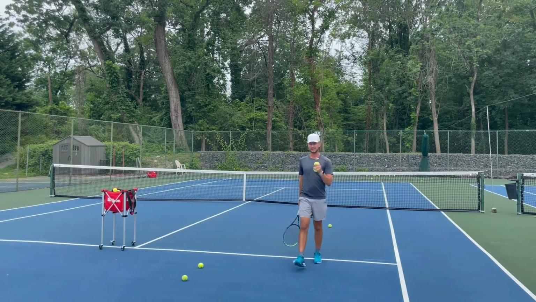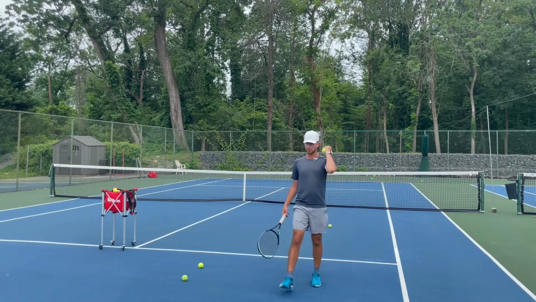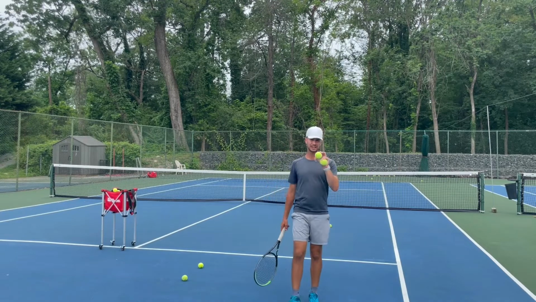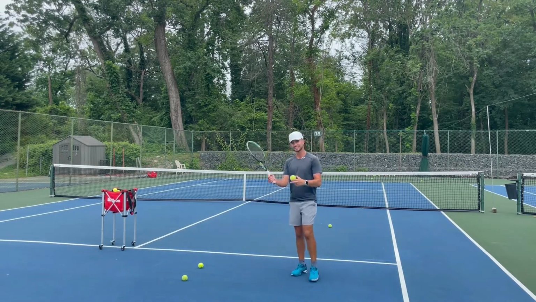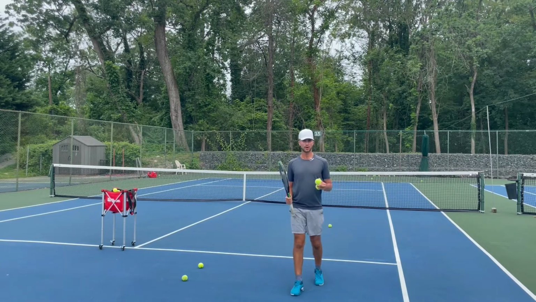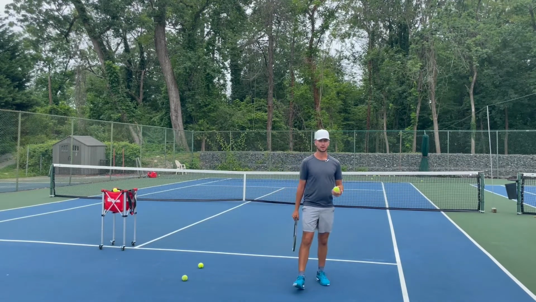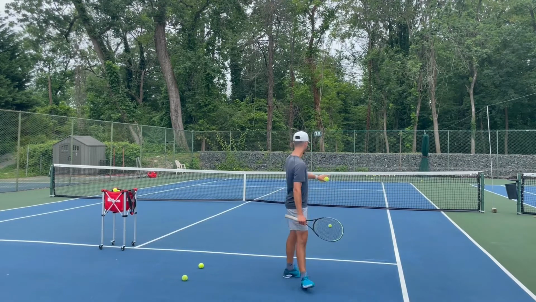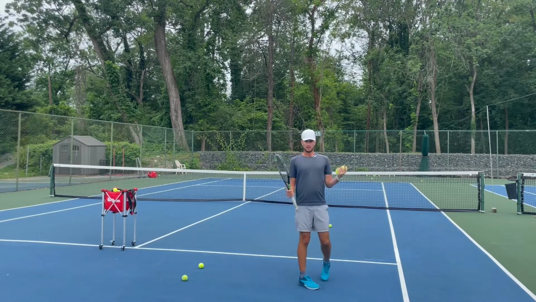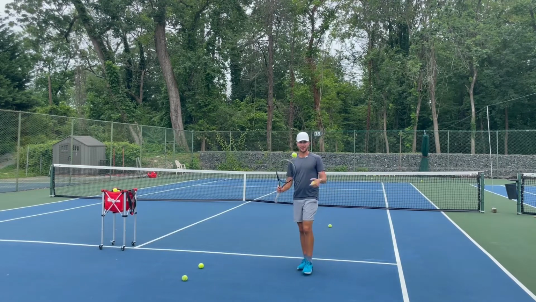The second reason, actually there are three reasons why your ball can go long, right? The second reason is you guys aren't playing with enough topspin. You can hit a slice approach shot, right? But for the most part, you want to hit a topspin approach shot. Look, what is the difference between if I'm at the baseline versus I am close to the net? Pause the video, think about it, right?